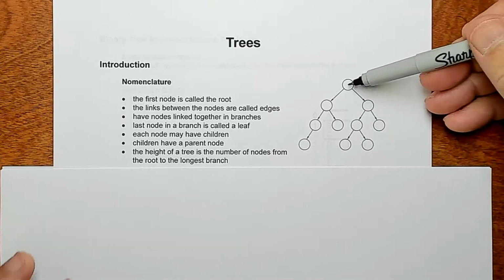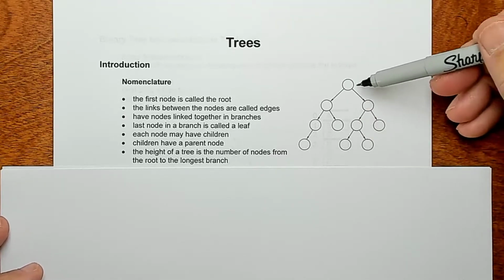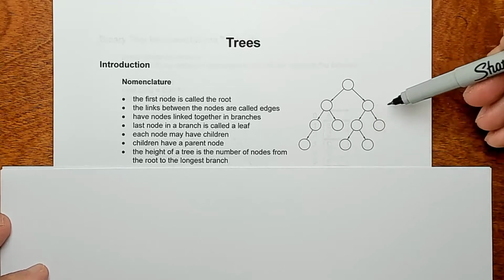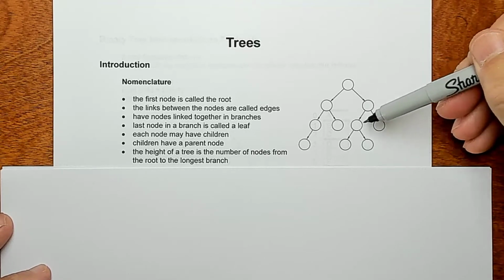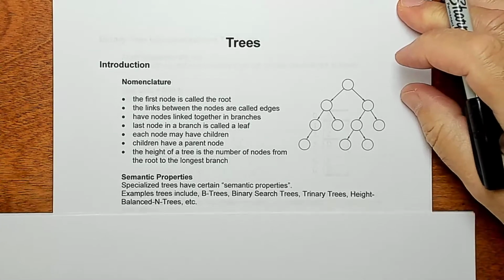Let's see, the height of the tree is the length of the longest branch, so it's the number of nodes in the longest branch. So the height of this tree is 4, because this branch is 1, 2, 3, 4 nodes long. All right, so that's the basic what things are called.